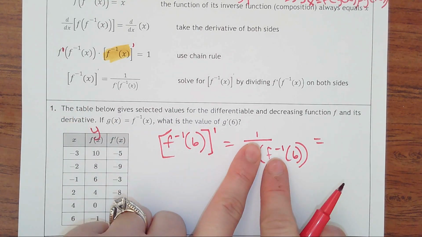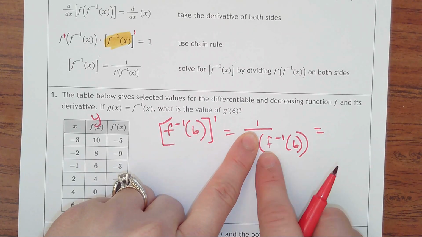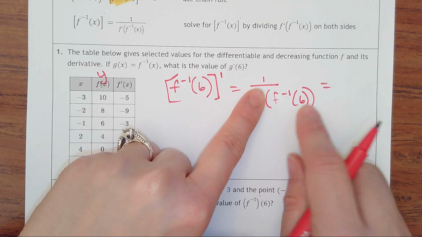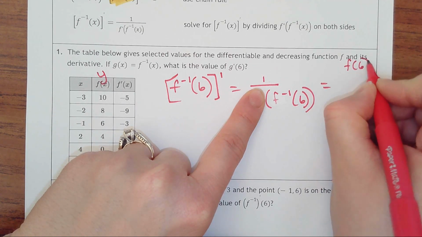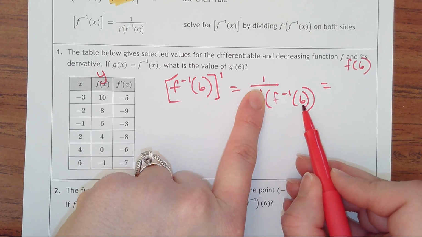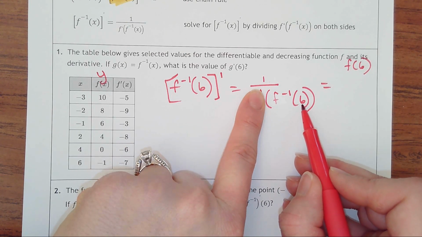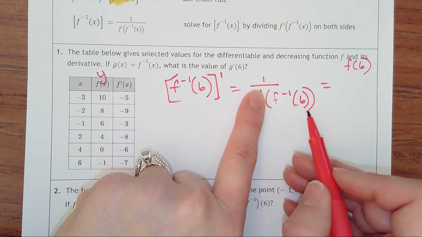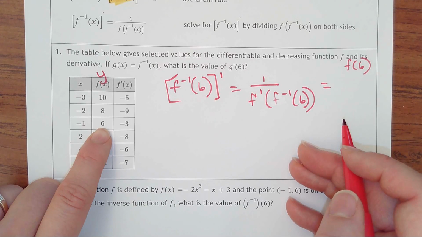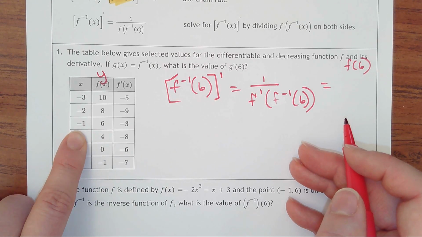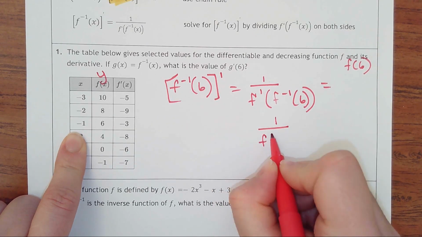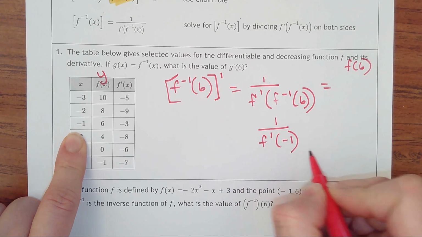Okay, so you're going to do this part first. Well, if we're trying to find the inverse of 6, usually we have something like f of 6. 6 is an x value. This is now saying our y value is 6. What is our x value? So we want to find, where is y 6? Right here. What is the x then? -1. So now I've got 1 over f prime of -1.